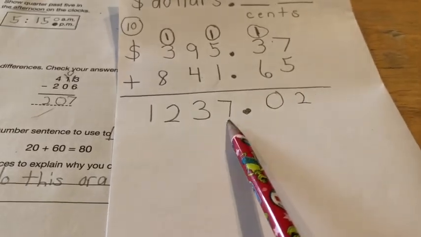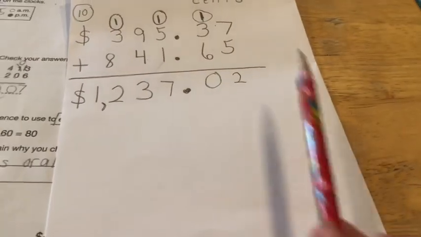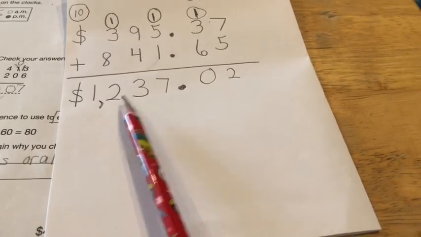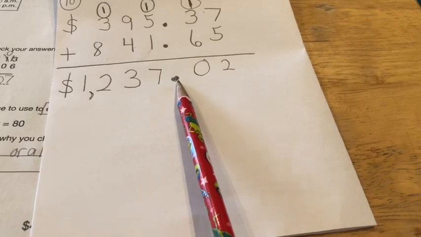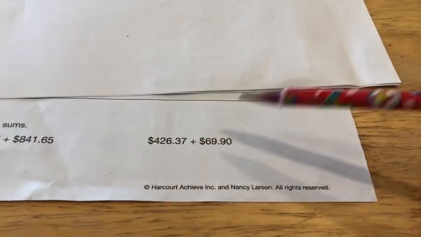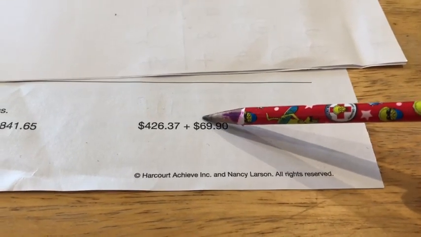And then we always go from the ones place, 1, 2, 3, and my thousands comma, and don't forget your $. So this number would read $1,237.02.